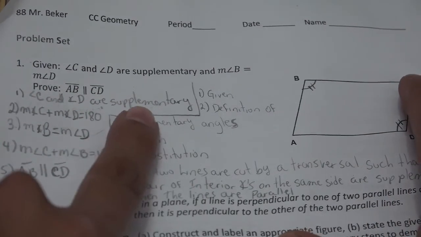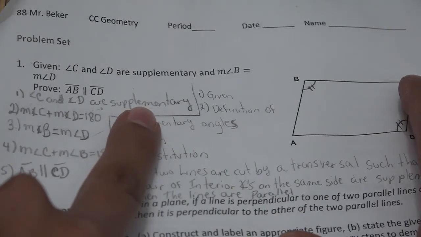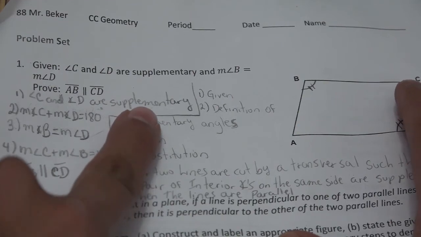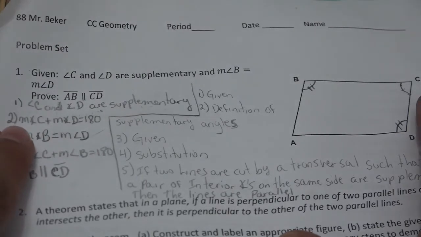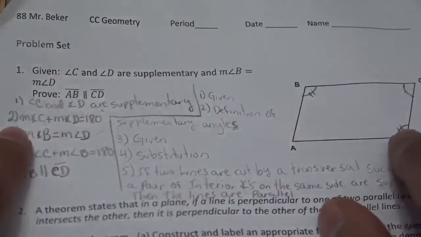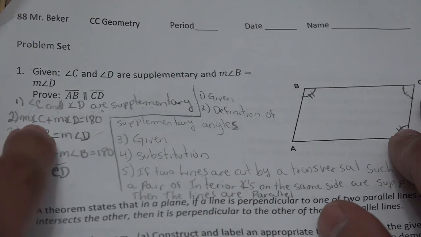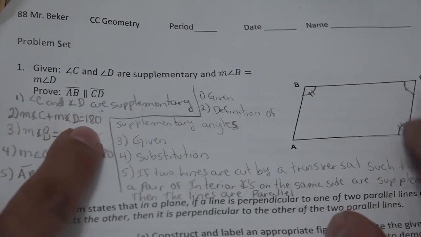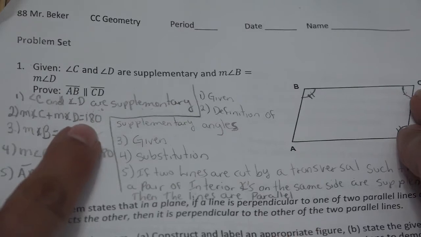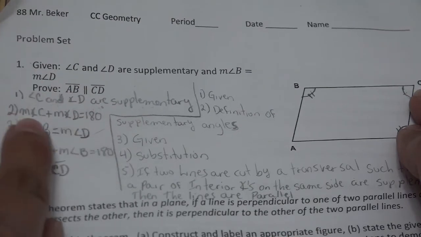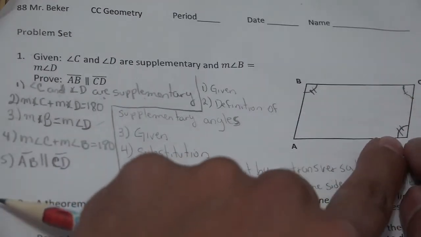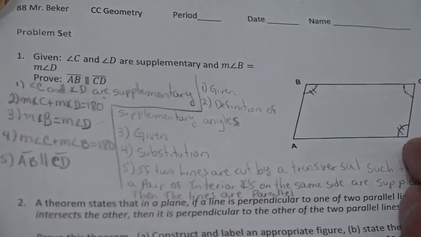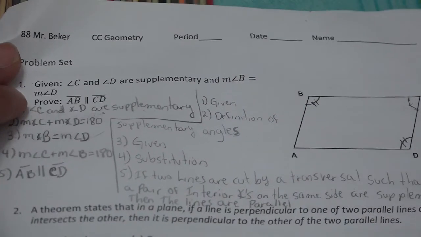They're supplementary. What does that mean? That means that they add up to 180 degrees. So that should be your second step. Not always are you going to skip. So we're going to say that measure of angle C plus measure of angle D equals 180. Now, why am I writing this? Because I need the reader to know that they equal 180 because I'm about to do substitution. I'm about to maybe substitute angle D with angle B. Maybe, I don't know. All right, so let's see now.